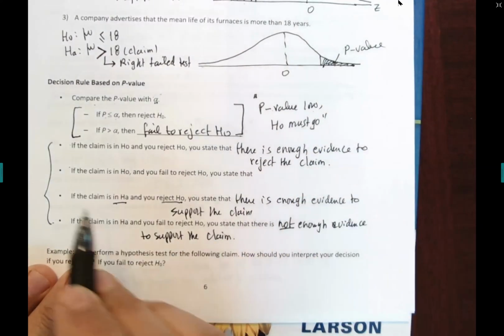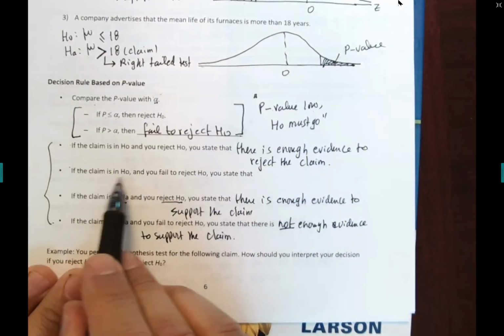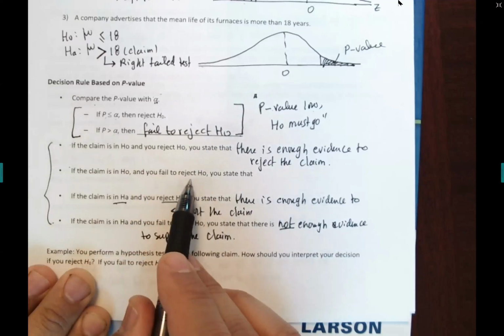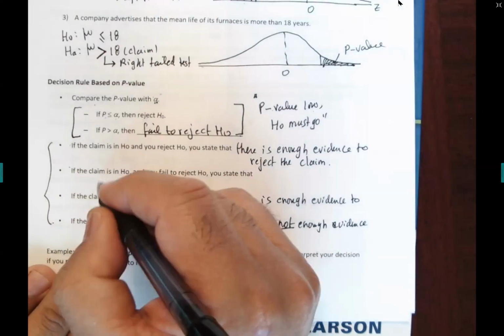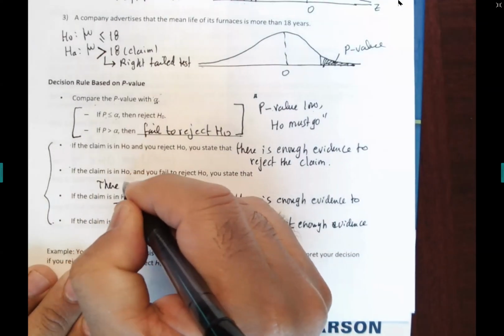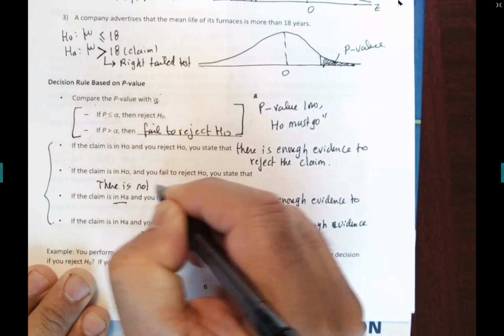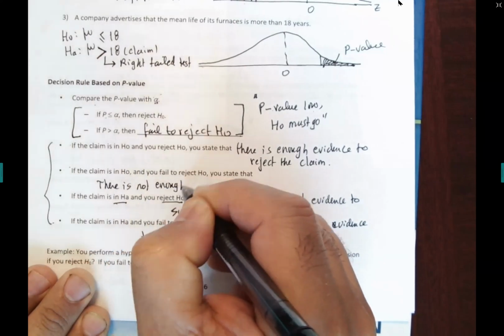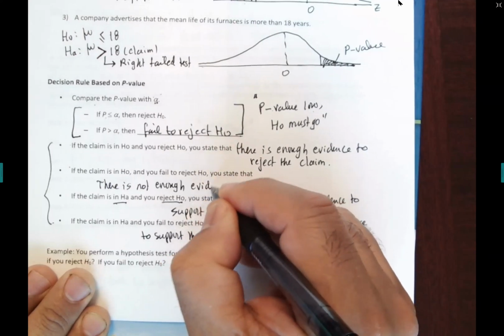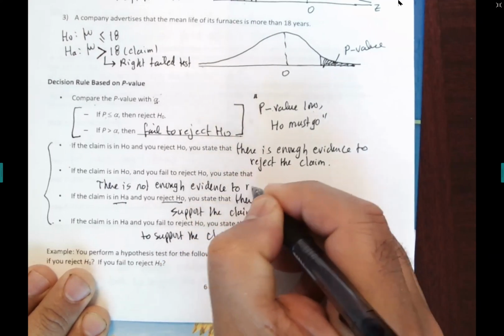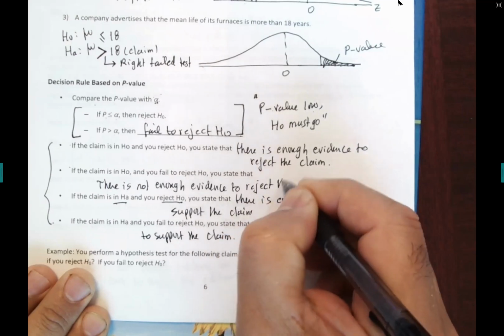And now finally, if the claim is in your null hypothesis and you cannot reject the null hypothesis, you just say, I cannot reject the claim. So say there is not enough evidence at the alpha level of significance to reject the claim.